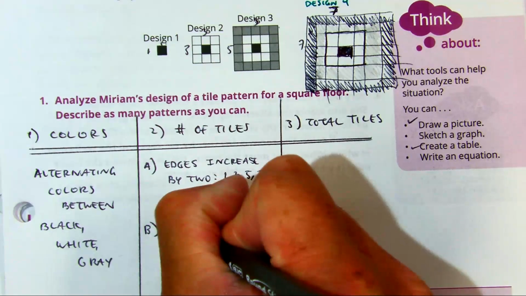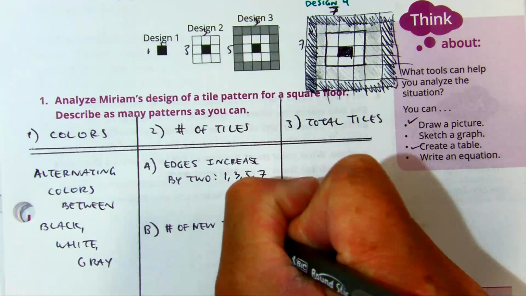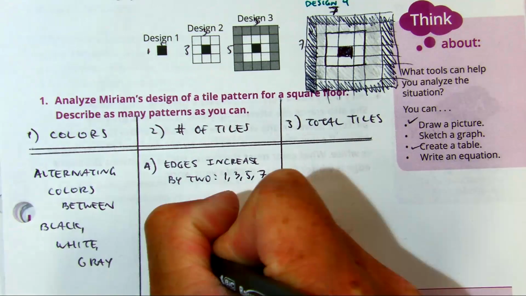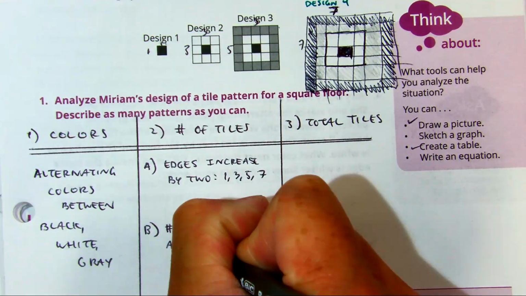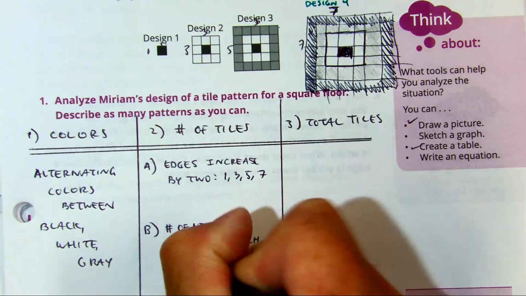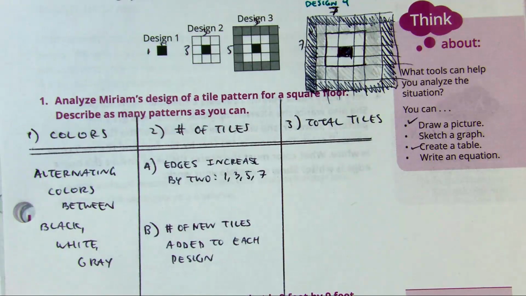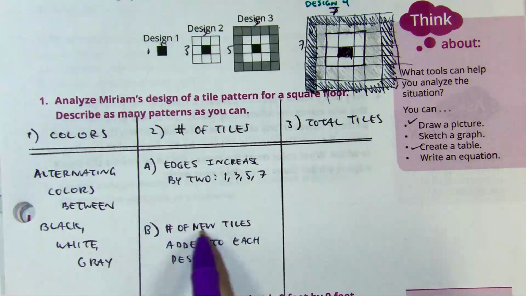Okay, how about this one? Number of new tiles added to each design.